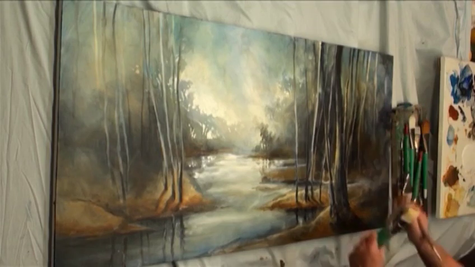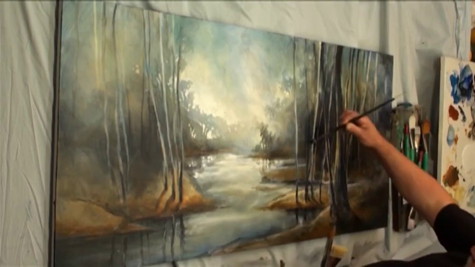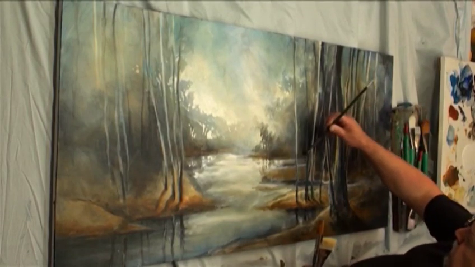We want this wooded area here. The background has got to be a little bit darker. Darker it gets, the deeper it gets, let's say.